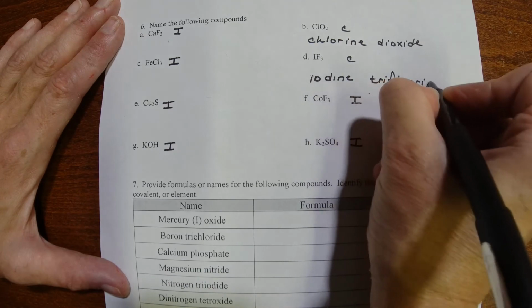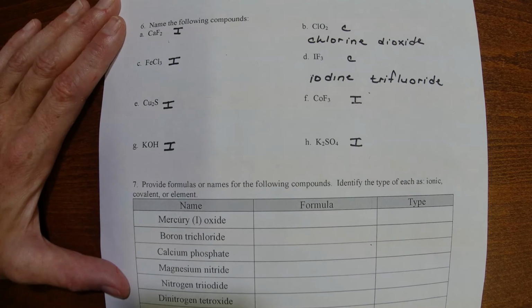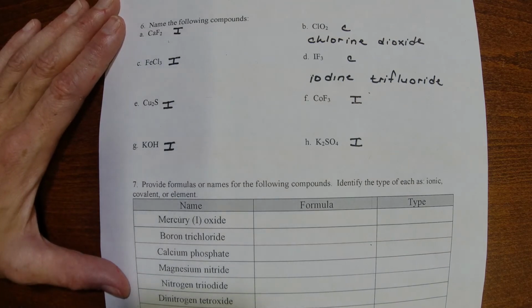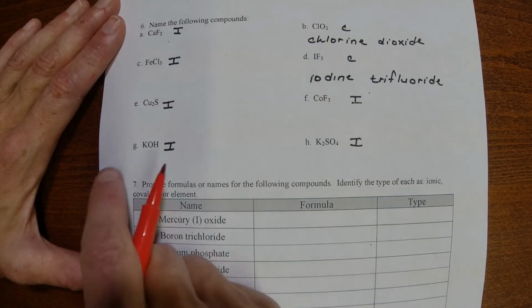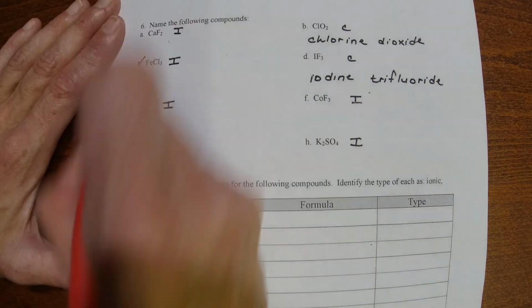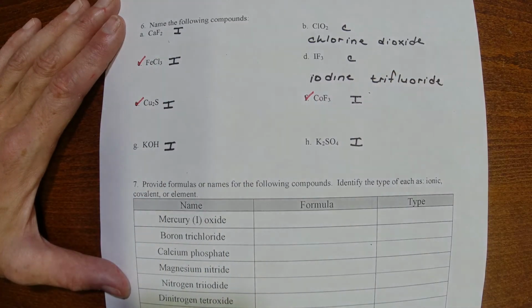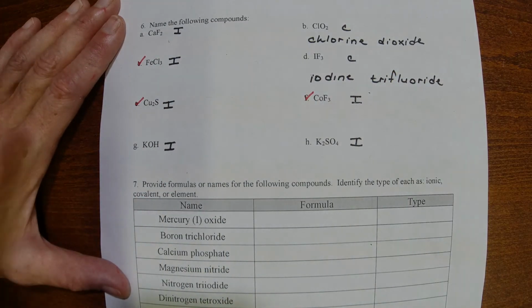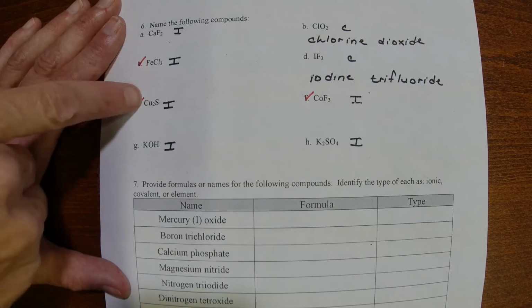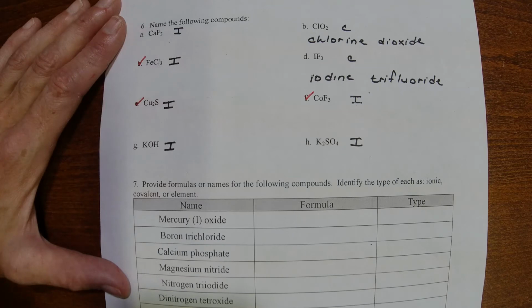So now we have a bunch of ionic compounds to name. And I'm going to look through this list really quickly and decide who needs Roman numerals. So this one's going to need a Roman numeral, this one, and this one. And I'm just making these decisions based off of the location on the periodic table. Iron, copper, and cobalt are all transition metals, so they're going to need Roman numerals.